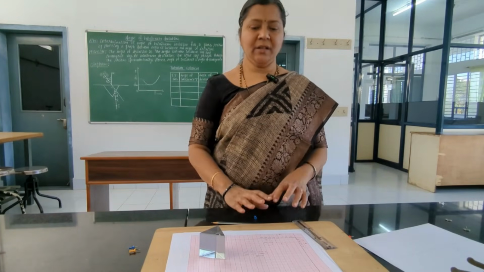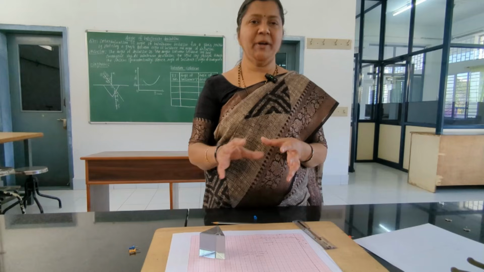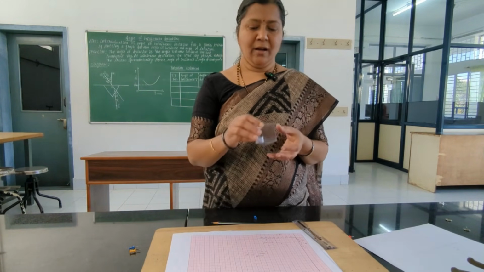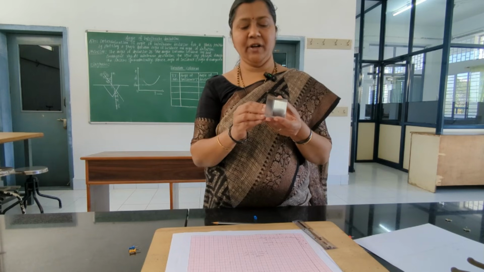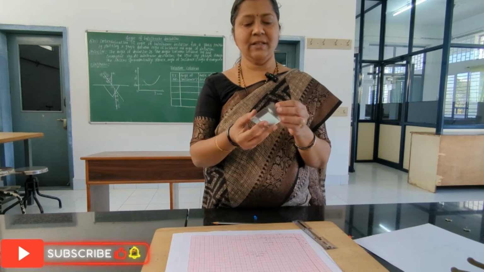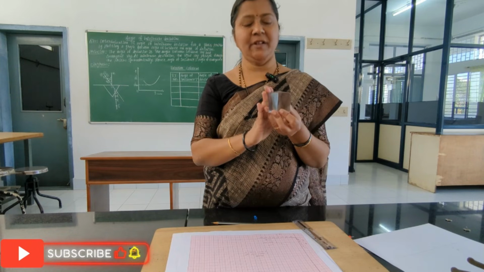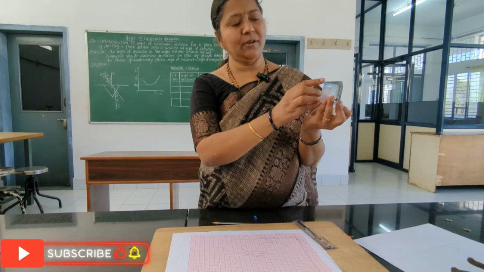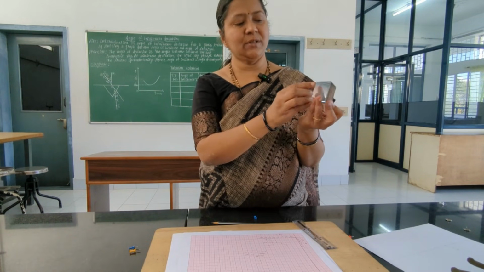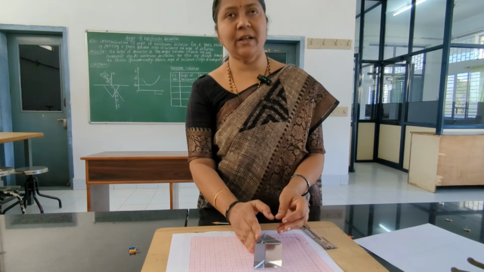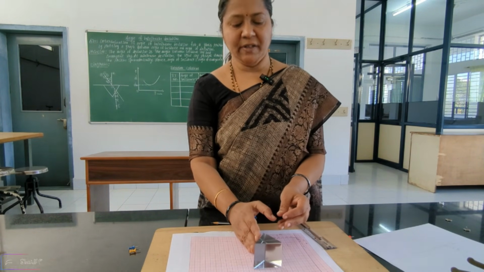In the examination, this is an experiment involving a little bit of geometry. You tend to make certain mistakes. The first thing is, when we take a prism for tracing, all the sides look alike. So for tracing, you need to have a reference mark. Here I have marked 2 dots using a marker pen, so that whenever I put the prism, I always consider this as my refracting surface.